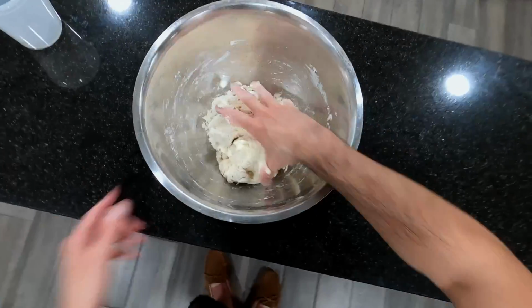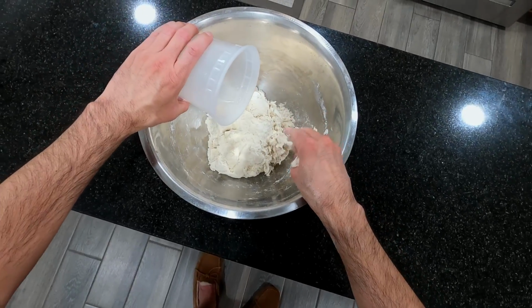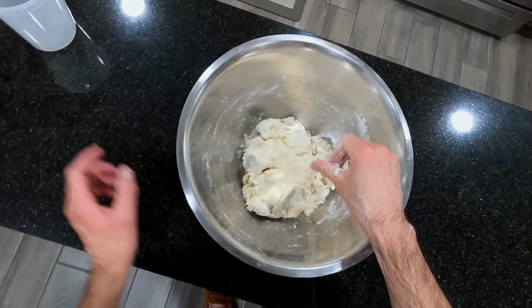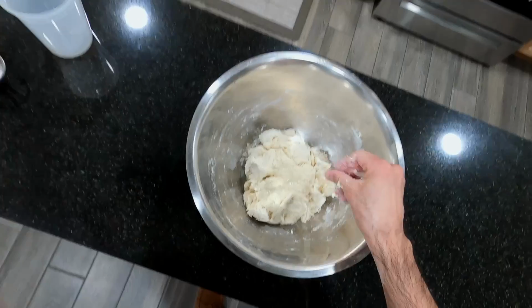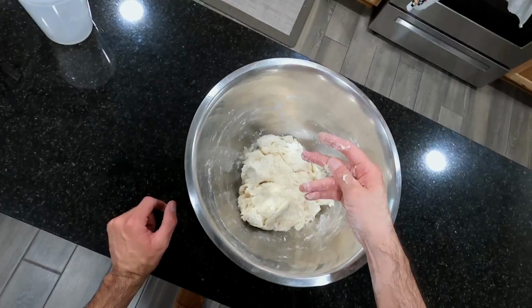All right, so now that it's kind of at this stage, I'm gonna just add in a little bit more of the water. And then what I'll do at this point, I'm going to knead this maybe for about 8 minutes. We'll come back, we'll add the salt, we'll add the rest of the water, and then I'll show you where we're at that point.